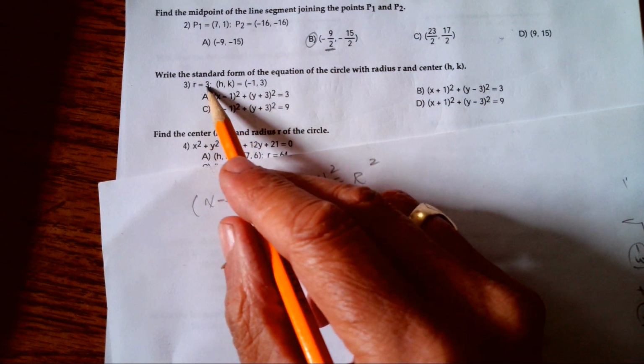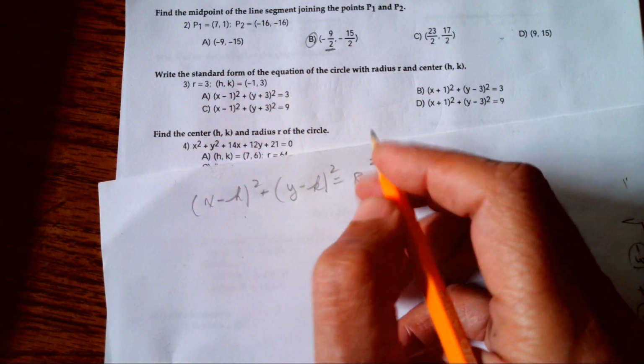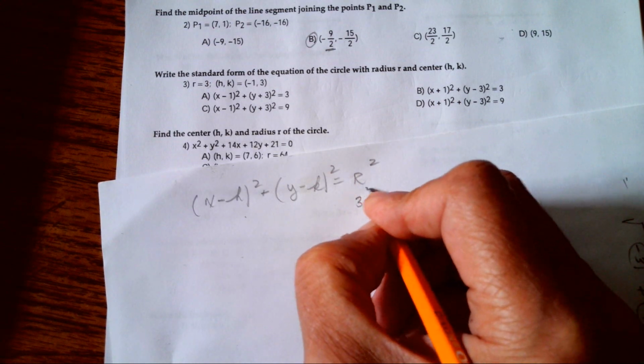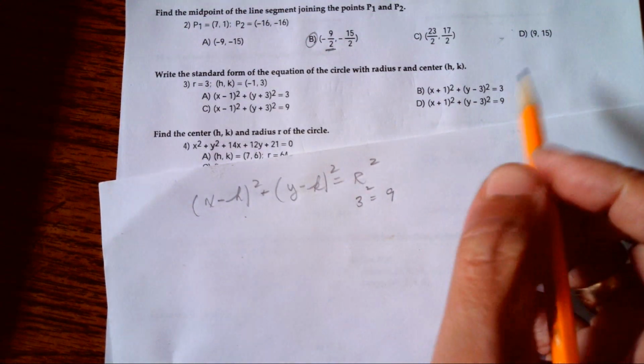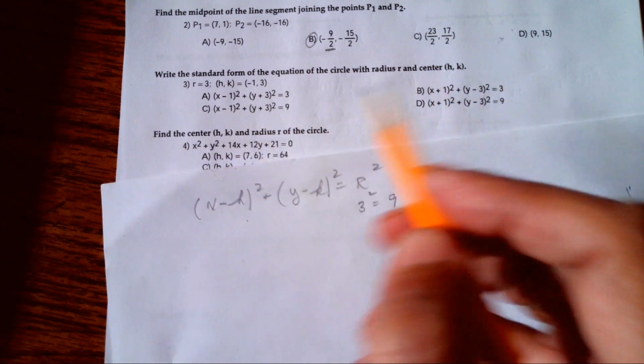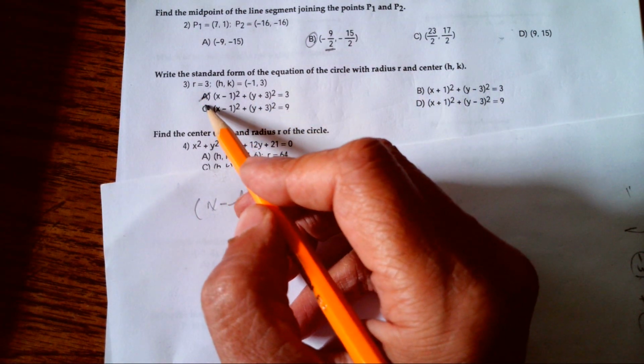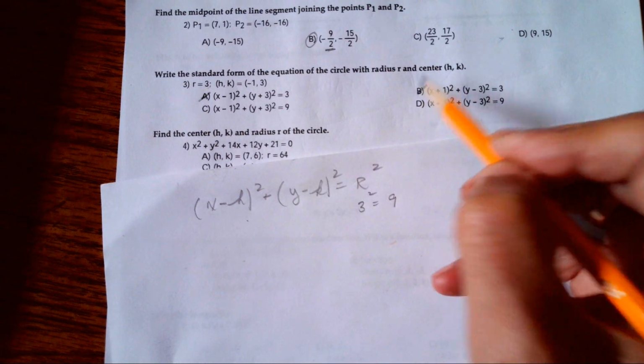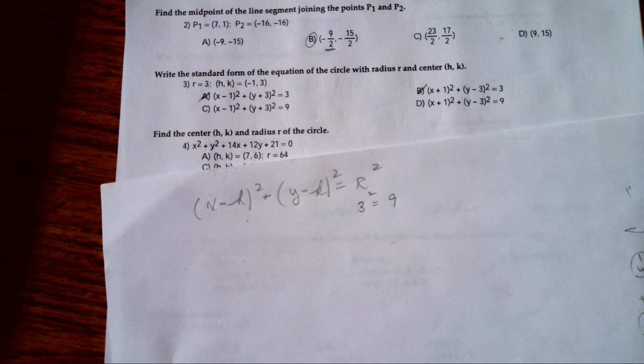So he tells me here that the radius is 3. So already I know that 3 squared, that's going to be 9. Well, there's only 2 answers that have a 9 for the radius squared. So already I know it's not A and it's not B. And that's kind of helpful because you had 4 choices, now you're down to 2.